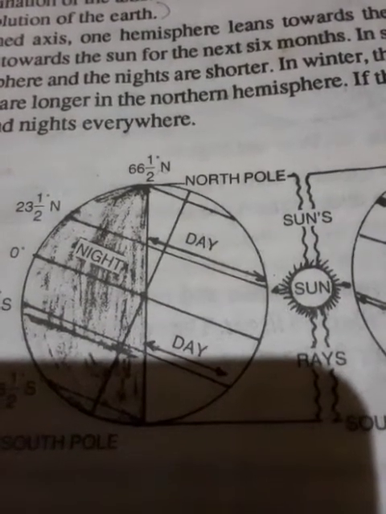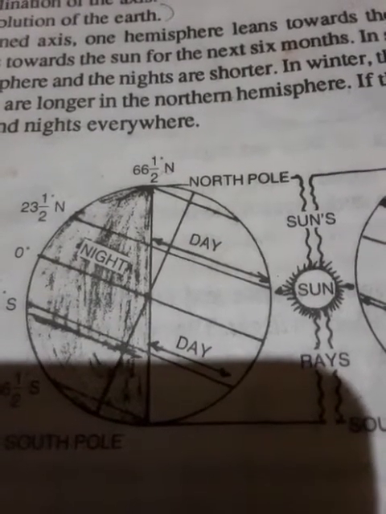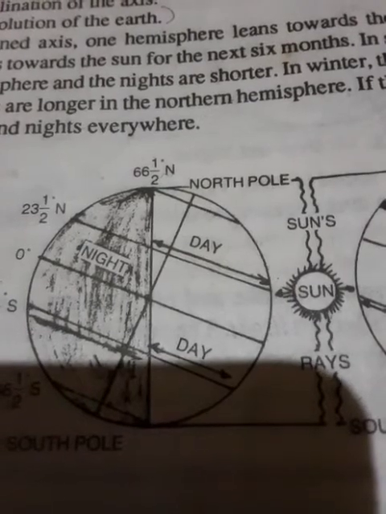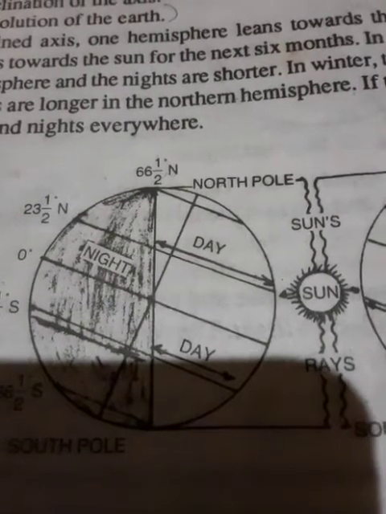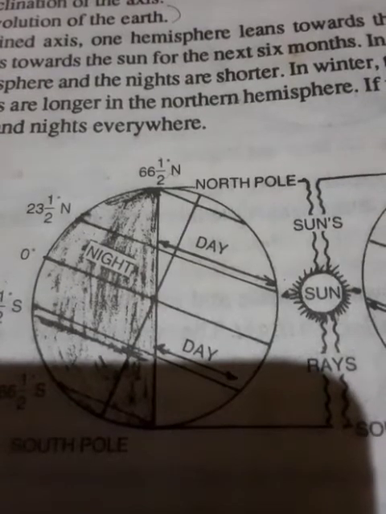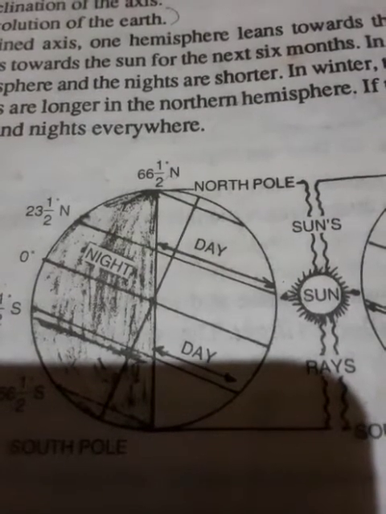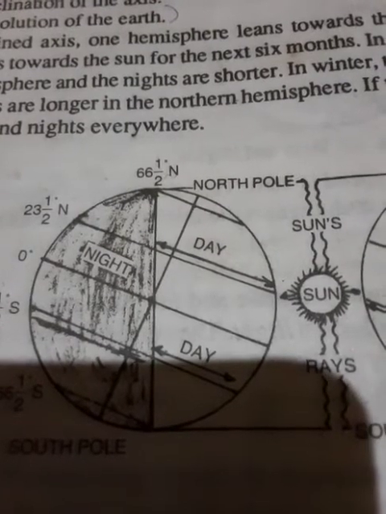The amount of heat received by the earth depends on the altitude of the sun with reference to the position of the earth during its revolution. The part of the earth receiving direct rays of the sun is much hotter than the places receiving oblique rays of the sun. This is because the amount of heat is more concentrated, while in oblique rays it is spread over a larger area. Hence it is not very hot.